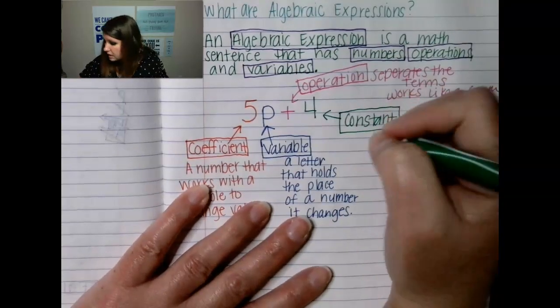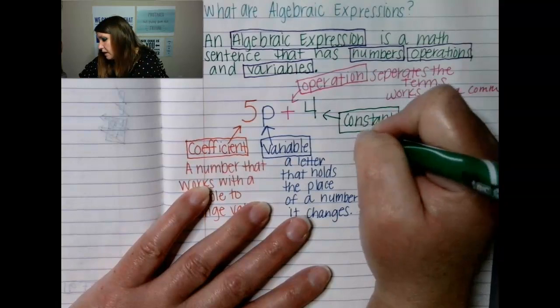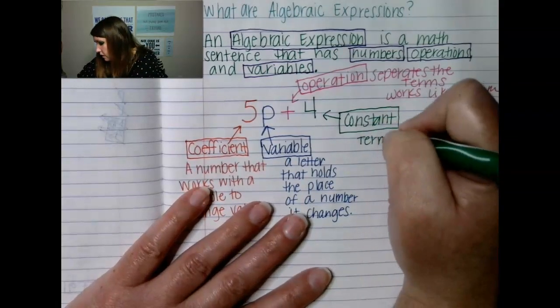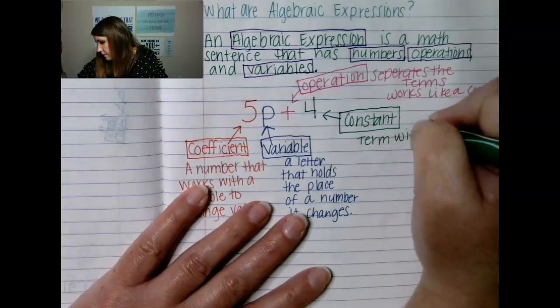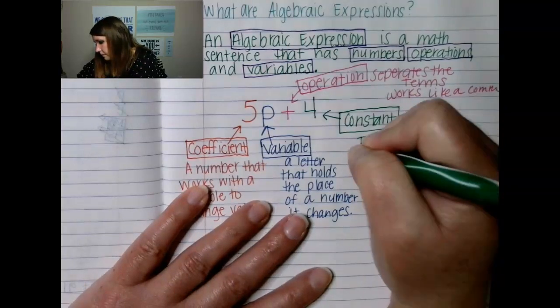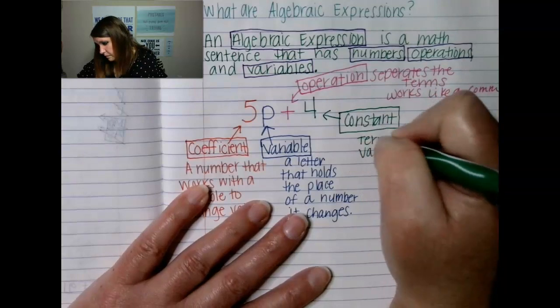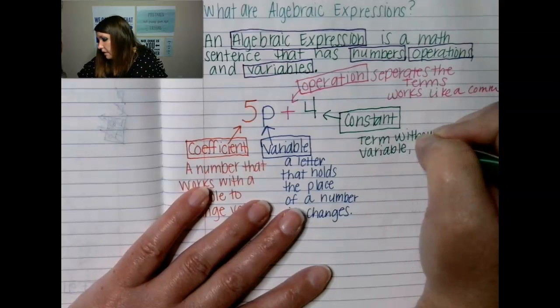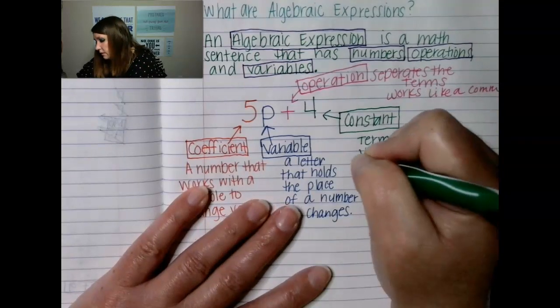So this is a term without a variable. The value never changes.